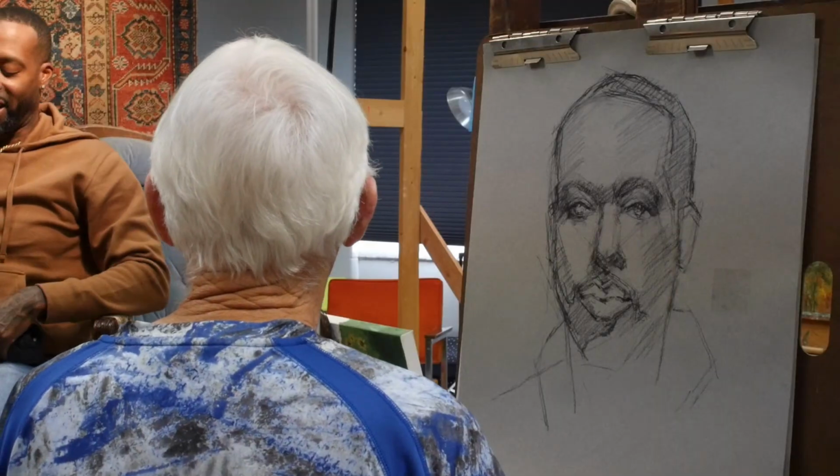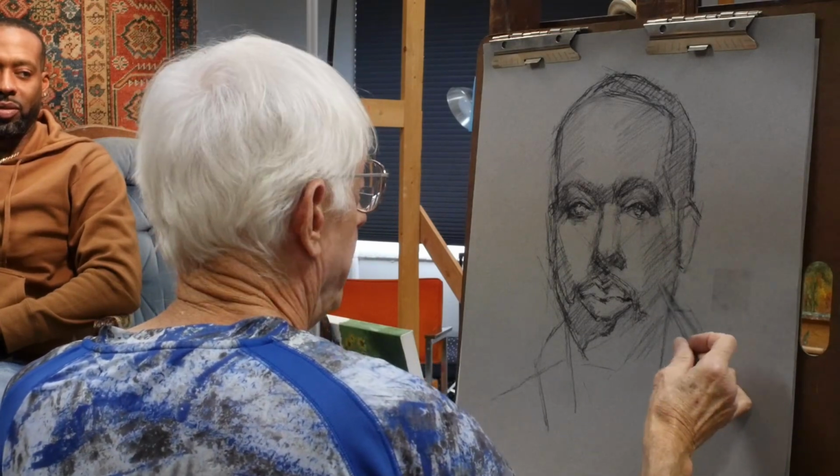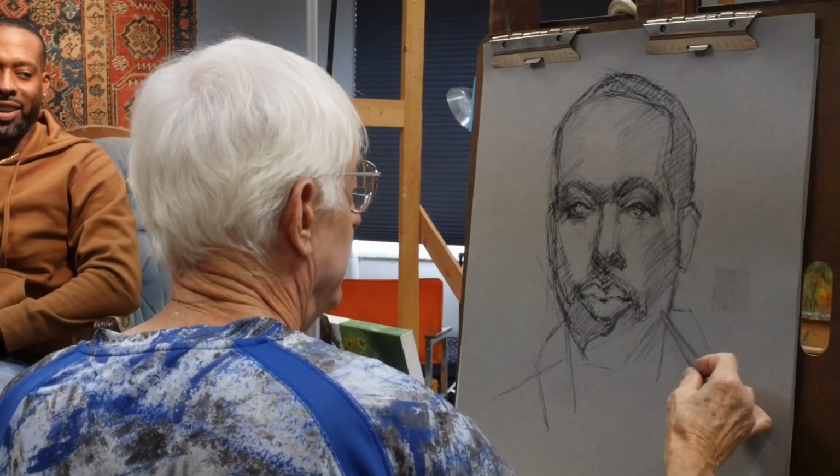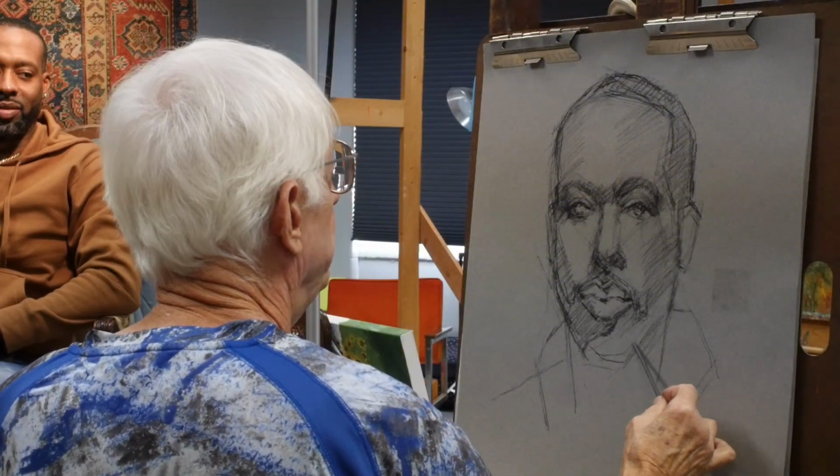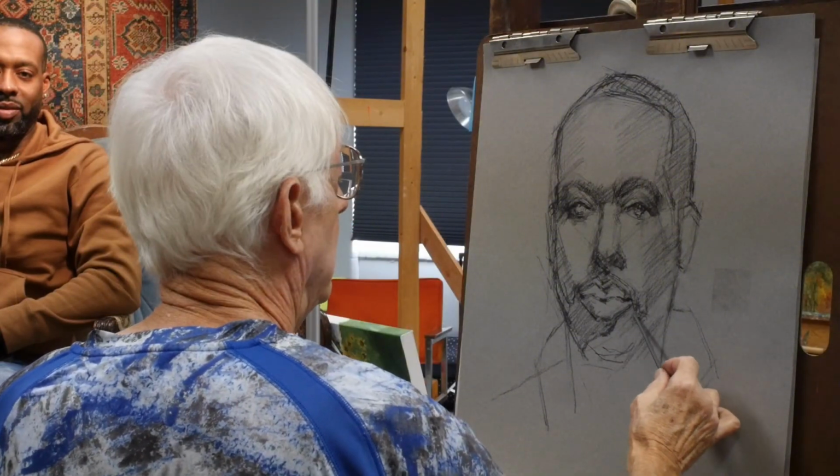And when I do that, I actually begin in detail, and everything then relates to those detailed features that will then dictate where I place everything else.